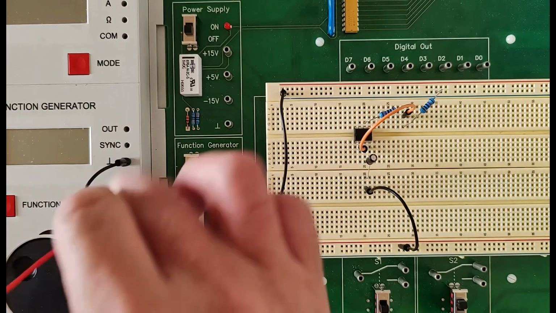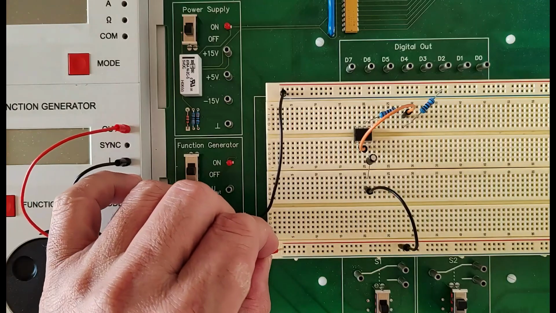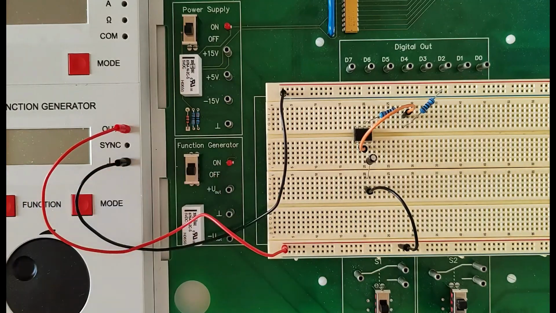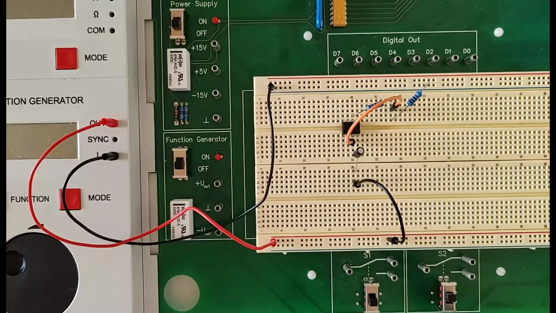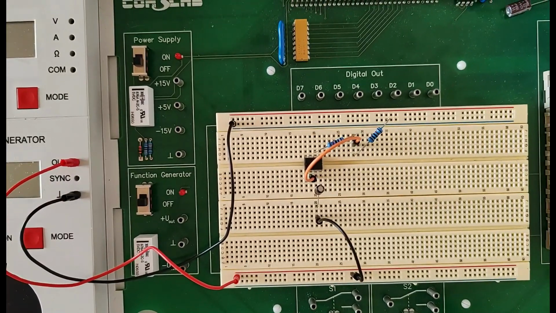Let me do that now. So out pin, positive, or I'm sorry, red side of the power rail. There. Function generator connected.